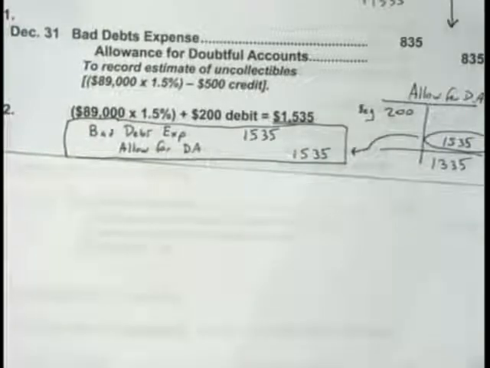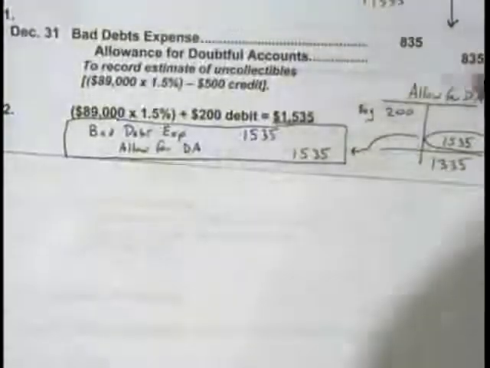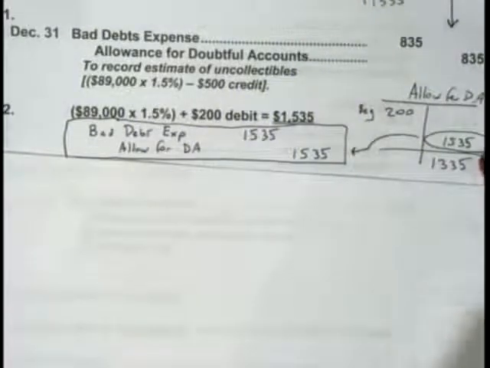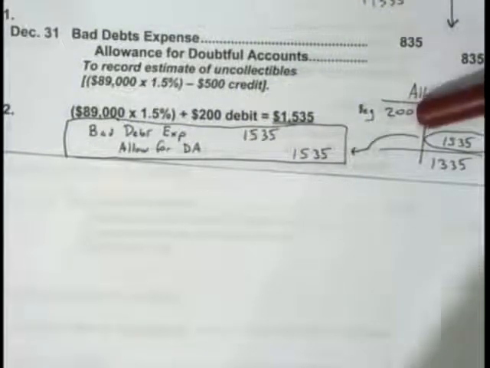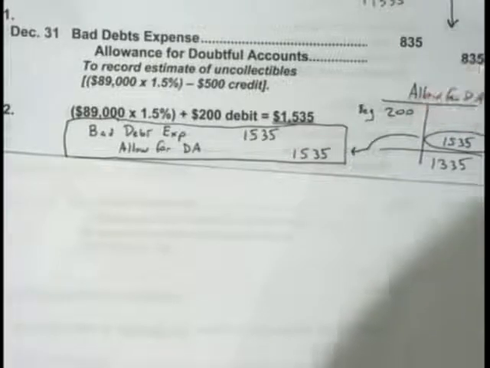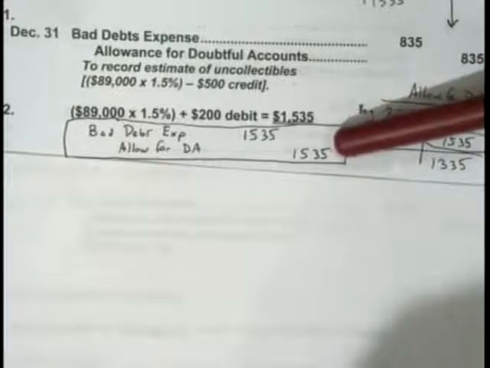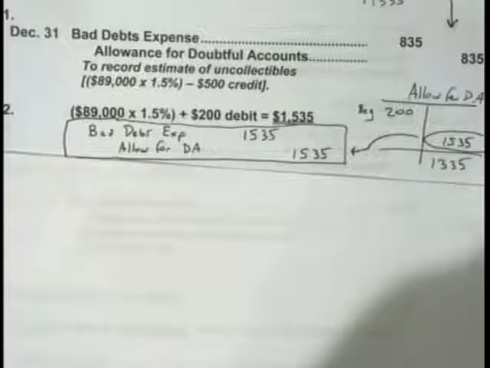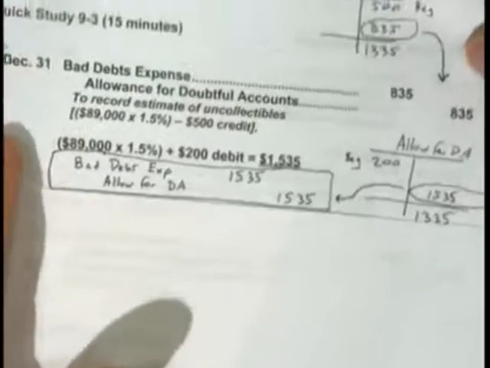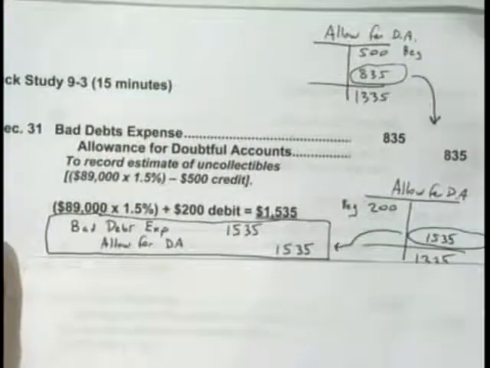In a way, you can think of it this way if it's confusing. Let's say you want to have $1,335 in your checking account and you're overdrawn by $200. Well, you've got to put $1,535 in your account to bring it up, right? Does that make sense? So that $1,535 is what goes into that journal entry where you debit bad debt expense and credit allowance for doubtful accounts. Does that make sense? But this is a percentage of AR method, so you have to do these T accounts to get your answer.